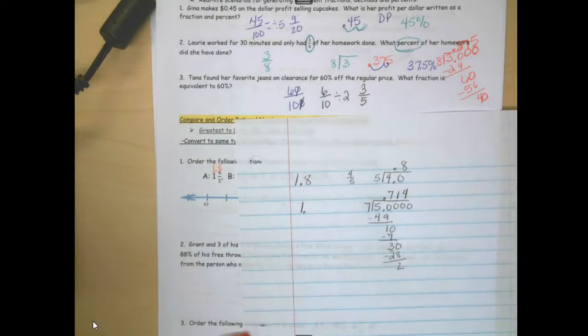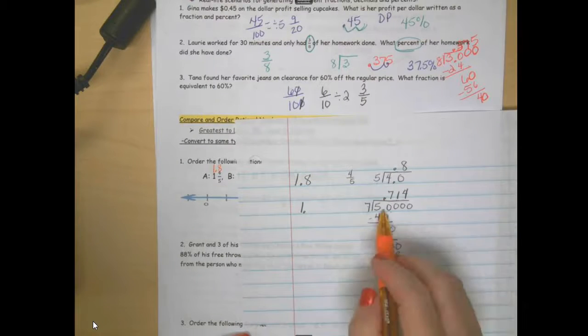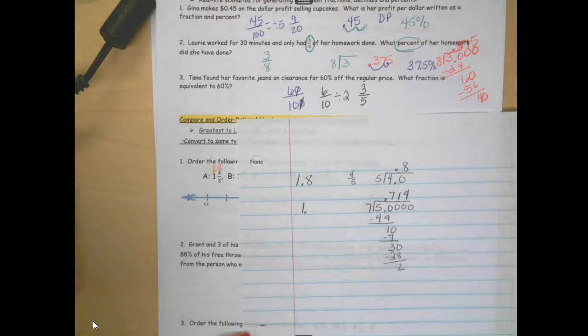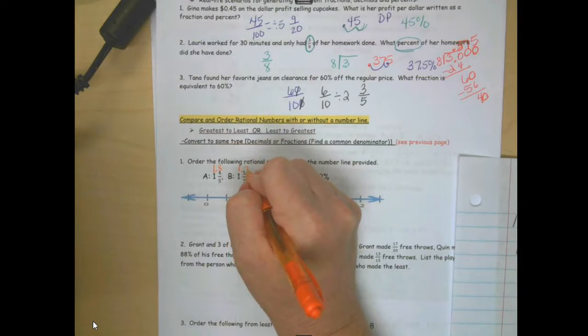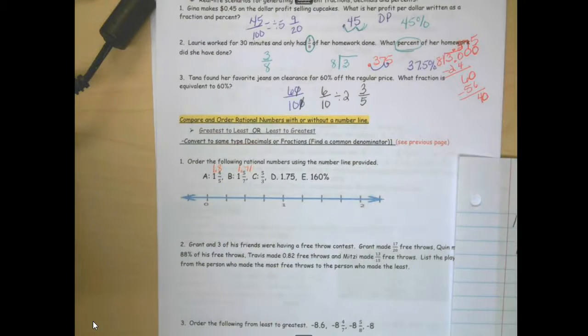So I'm going to stop there because I think I pretty well can tell what my decimal will be. So I'm going to put 1.71.